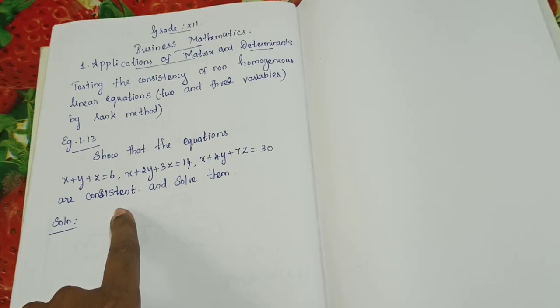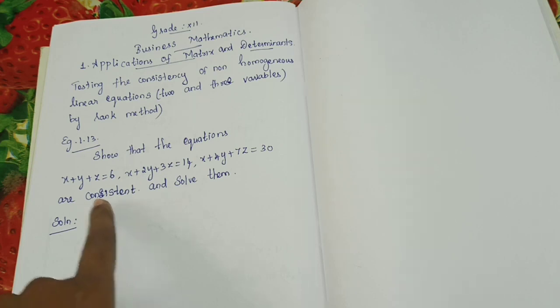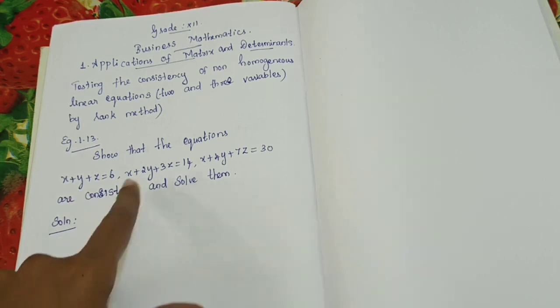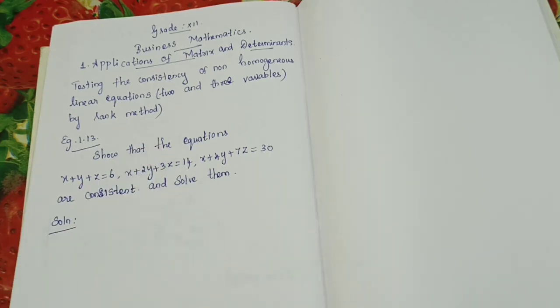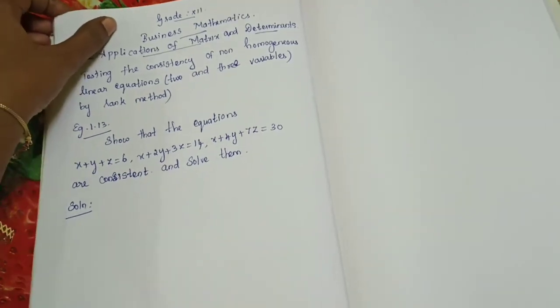Before starting the question, we need to find out how many unknown values are there. How many unknowns are here? x is one unknown value, y is one unknown value, and z is one unknown value. There are 3 unknown values. So you need to find x, y and z values. So here the number of unknowns, n value, is 3. Keep this in mind. Understand? Okay. So let's start the solution.